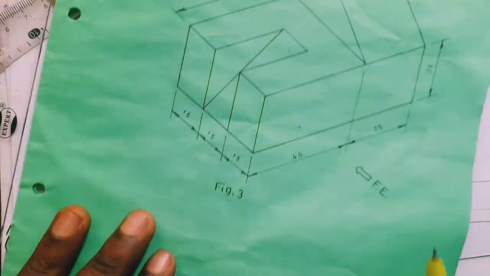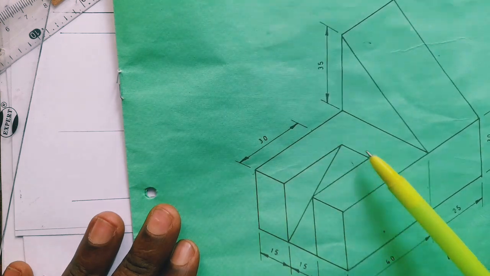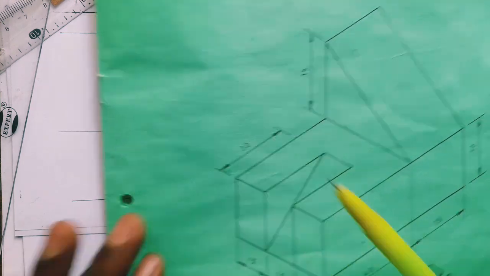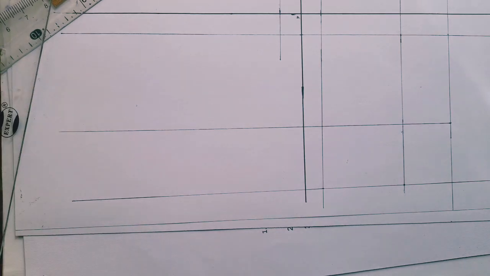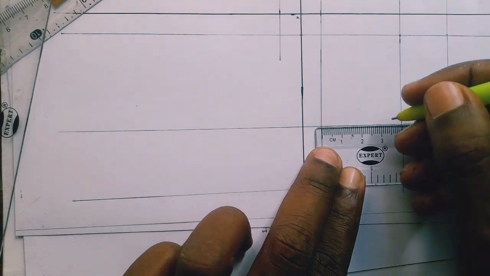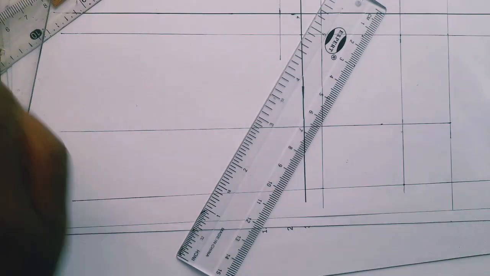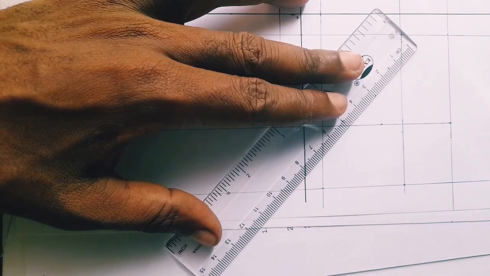Now, as you can see, we can complete and include the cutout, which is given by a slant line on the face and the lower part of the elevation. So how far? It is 30 millimeters from one side, that is from this side. Then we draw the hidden line.